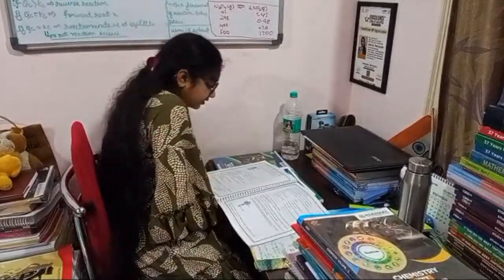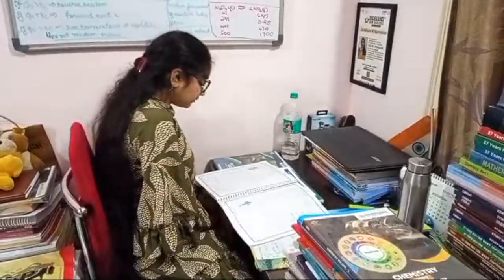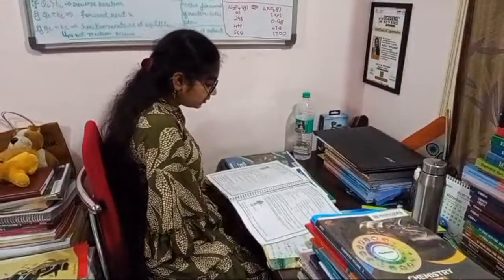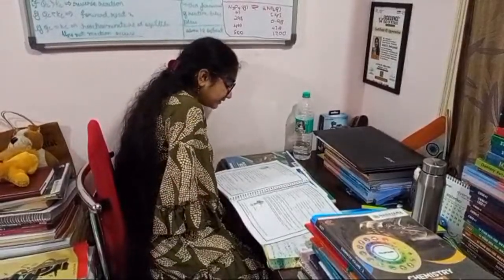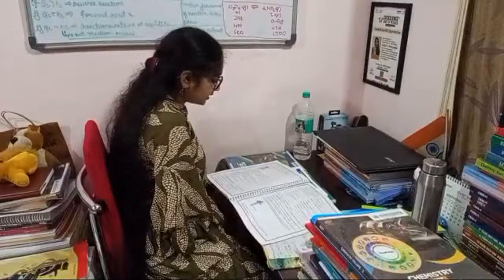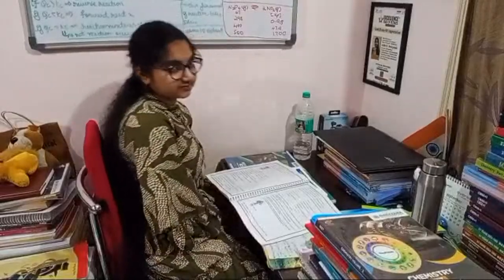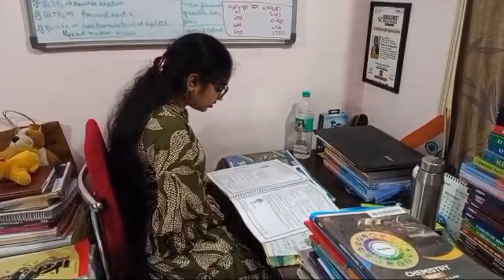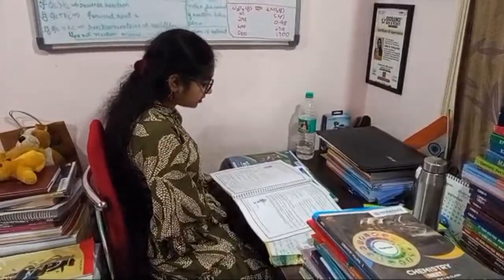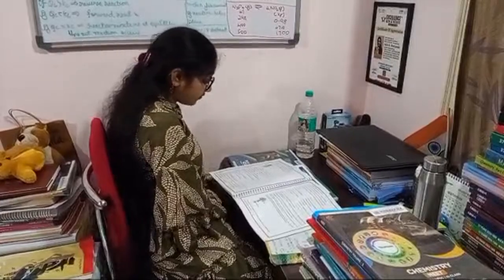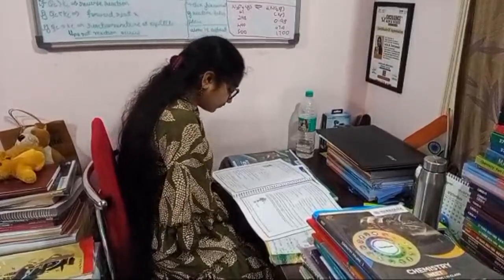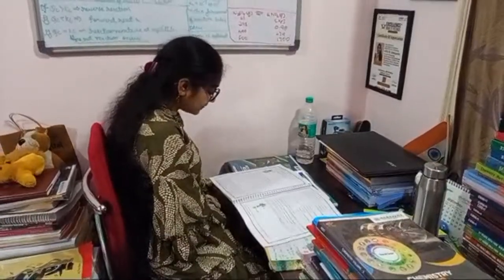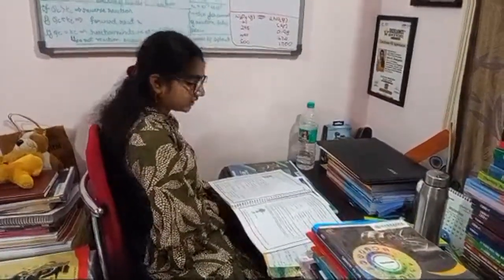Next, we should refer to the diagram and answer. I'll just tell the answer: A is nephron, B is cortex, C is medulla, D is pelvis, E is ureter. This is the NCERT diagram. We all can refer to that. Choose the false statement. Tubular secretion is not a very important step in urine formation. That's a huge false statement. It is very, very important. Next, glomerular filtrate is blood minus blood corpuscles and plasma protein.